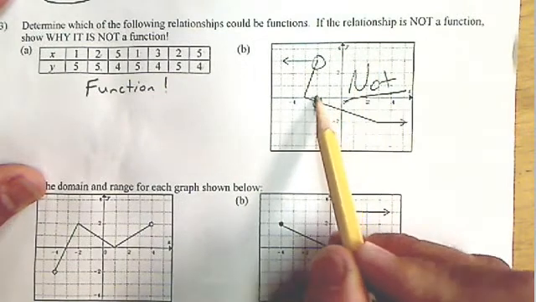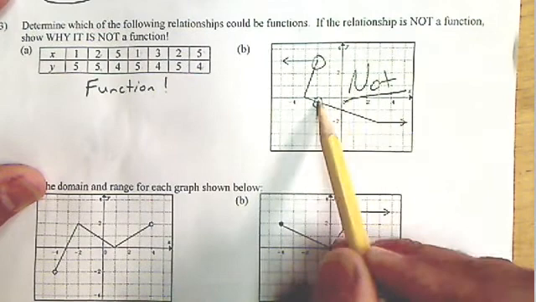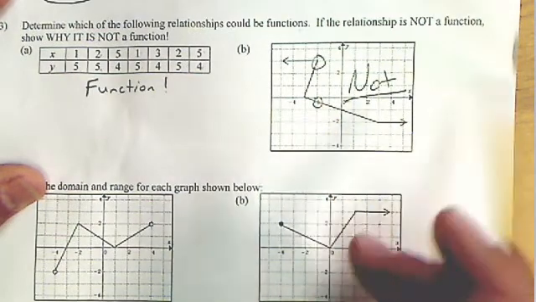If I plug in negative 2, I could get out 2 different answers. Not consistent, not a function.